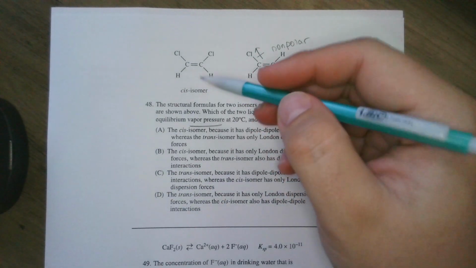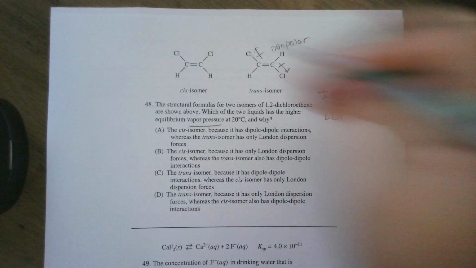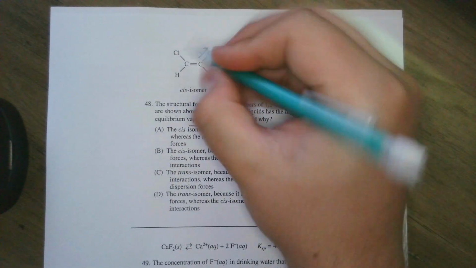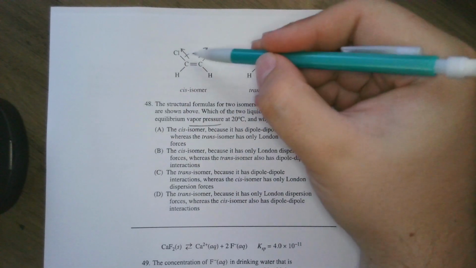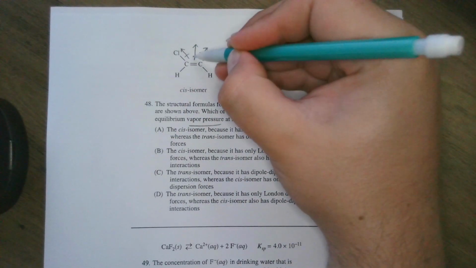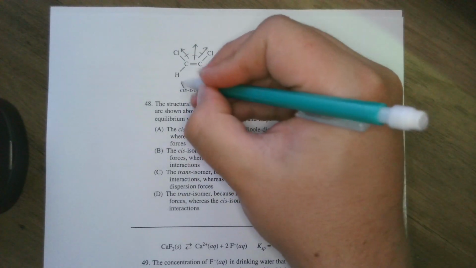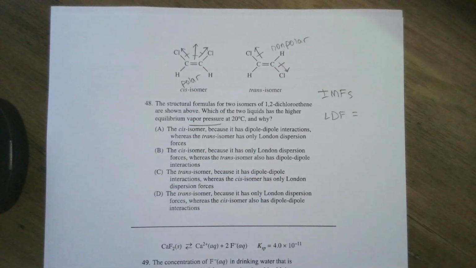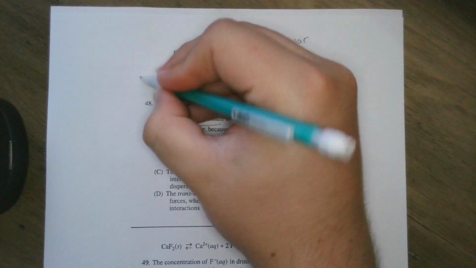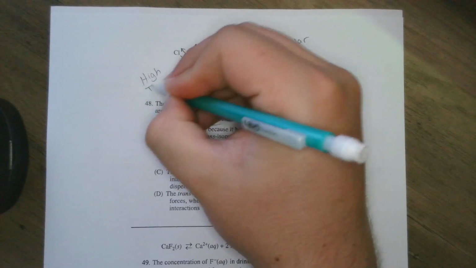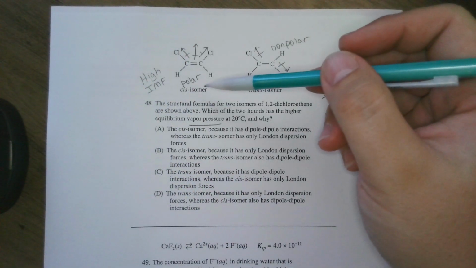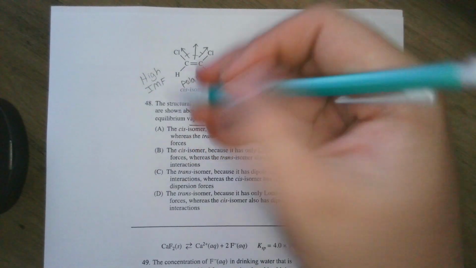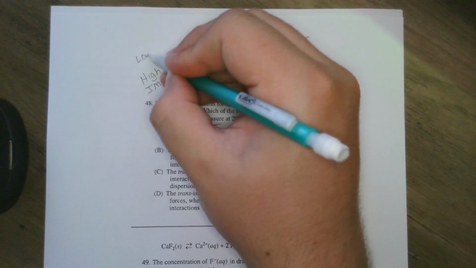Compared to the cis isomer, cis means same, right? You have these Cls on the same side. So these don't cancel out. You have an overall dipole pointing up. So this is polar. This one has higher IMFs. So the cis isomer has higher IMFs, which means it has lower vapor pressure.